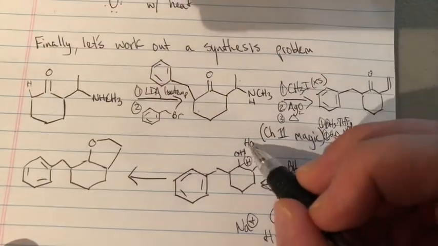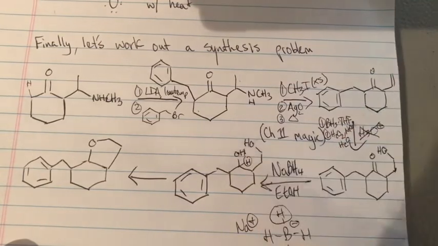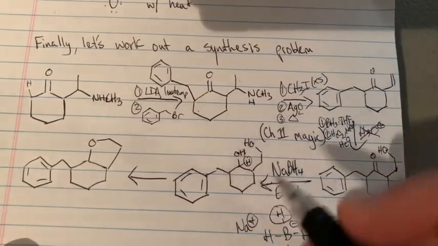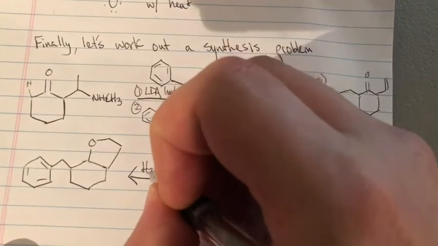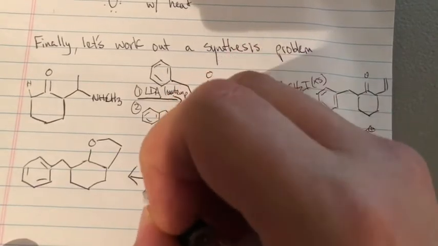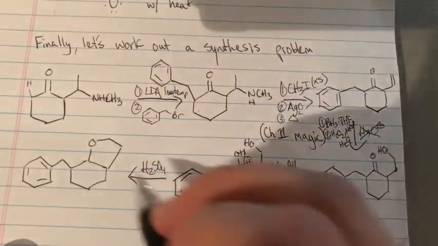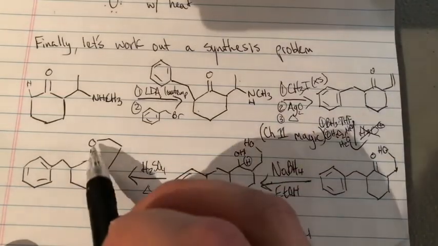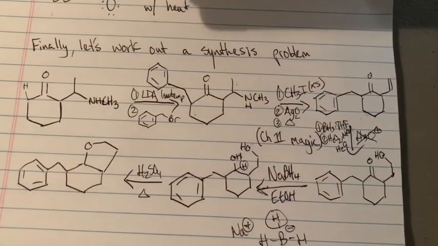Now, all we really need to do here is, since this is an intramolecular reaction, all we need to do is use H2SO4 and some heat, and we will cyclize and have water as a byproduct and form this cyclic ether to wrap up our discussion for the day.